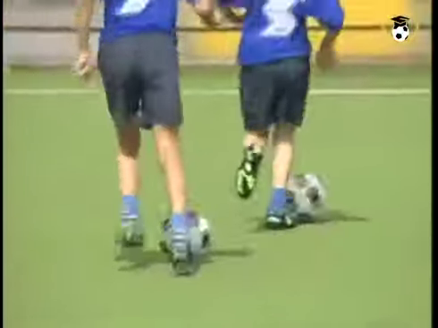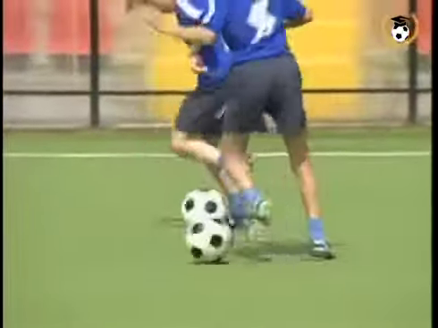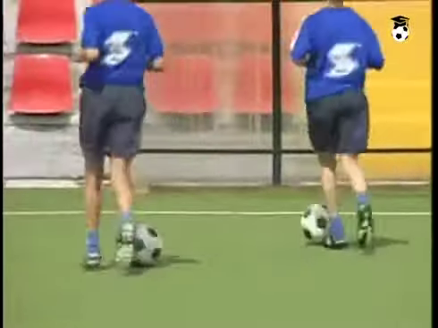Now some elements of driving the ball and shifting more accurately with style and elegance.